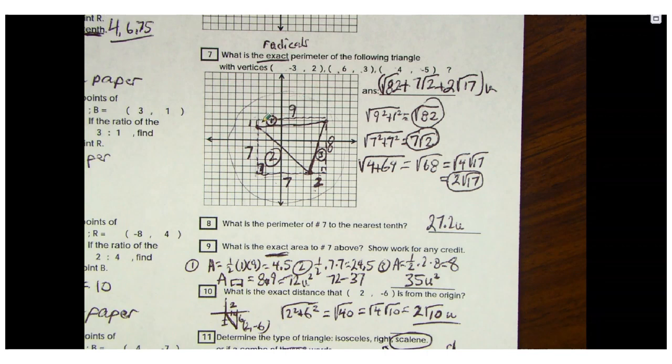1/2 of 9 times 1 is 4.5. 1/2 of 7 times 7 is 24.5. And 1/2 of 8 times 2 is 8. I add those together and I get 37. 72 minus 37 is 35. And this time it's square units because we're finding area. Anytime it's area, it's square units.